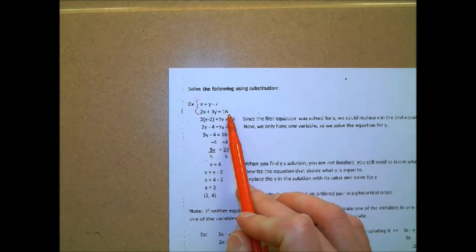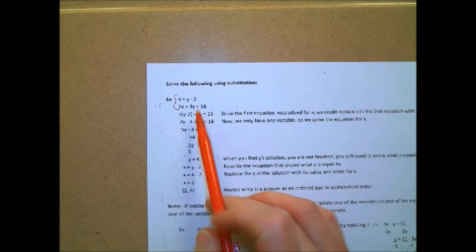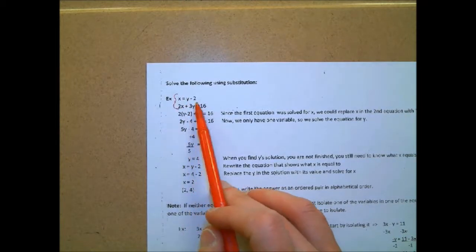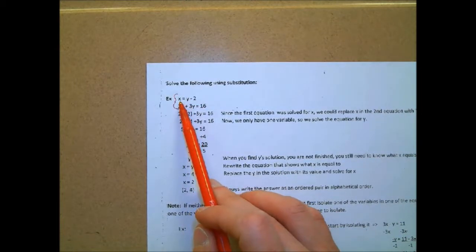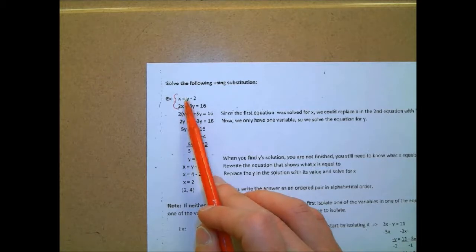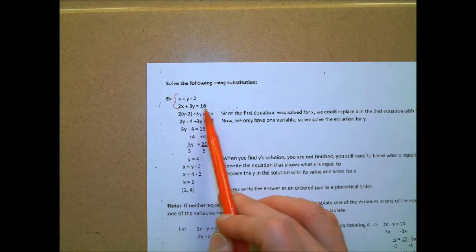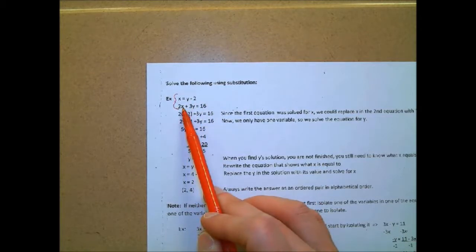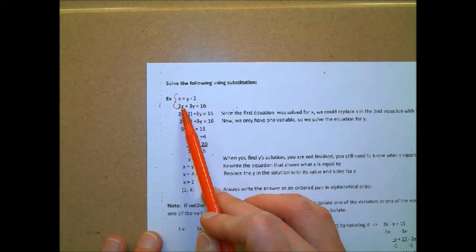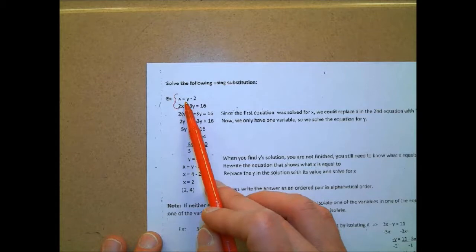Now, you'll notice here that this first equation is telling us that x is equal to the same thing as y minus 2. So, when I look at my equation right here, I see an x. What is the same as this x right here? What were we just told is the same? Yeah? Whatever the answer is, y minus 2. Yeah, y minus 2 is the same as x.